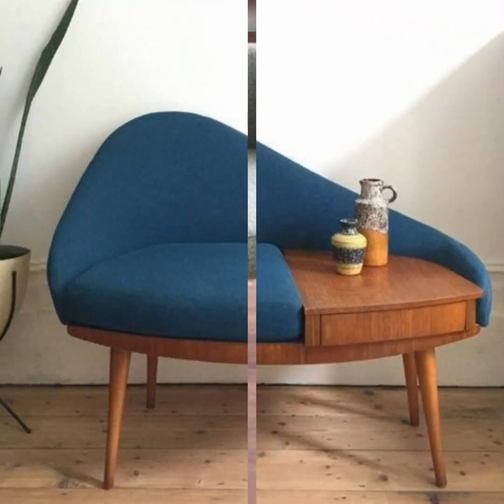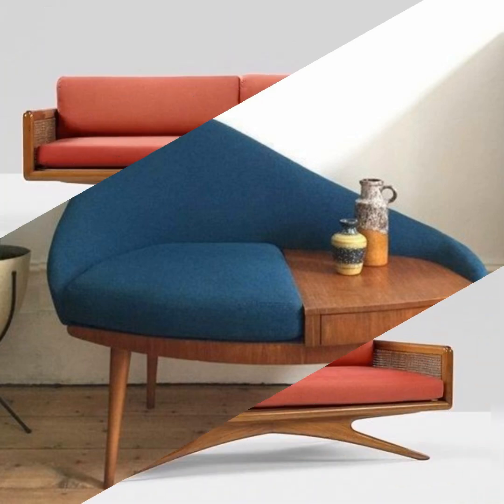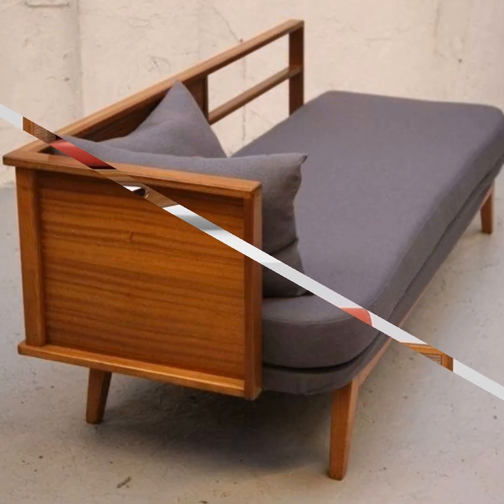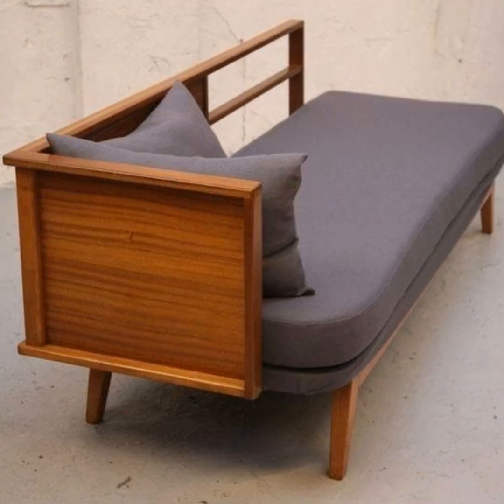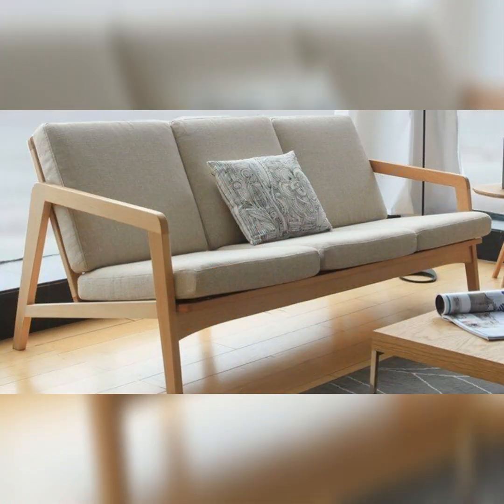Next, consider the material and the upholstery option for your mid-century modern sofa. Leather is a popular choice for the mid-century sofa, and it adds a touch of luxury and sophistication to the design. Fabric upholstery is another option that can add warmth and texture to your space.